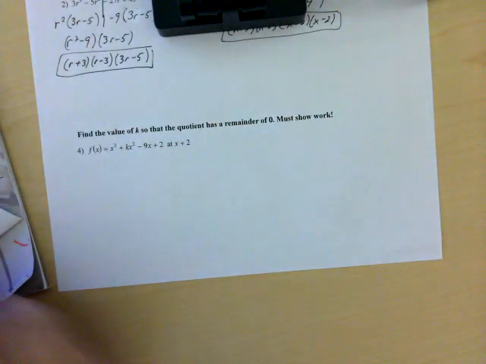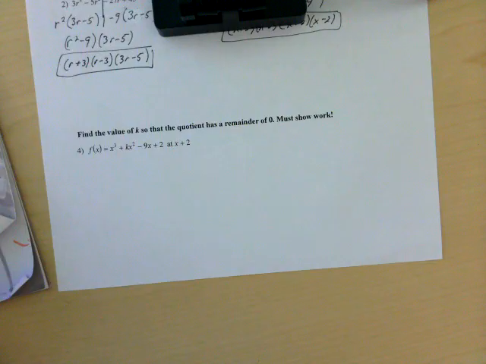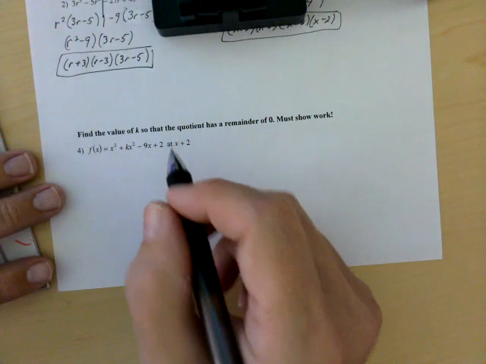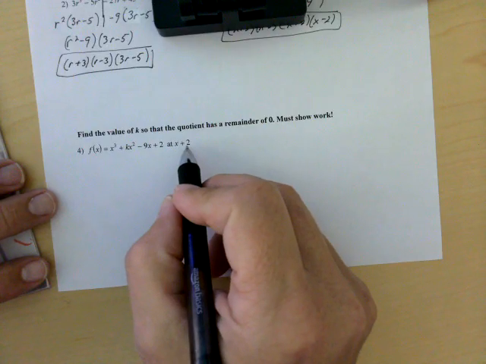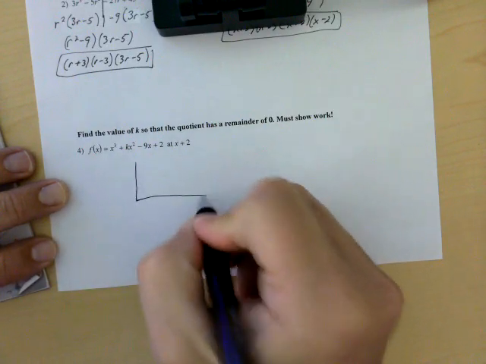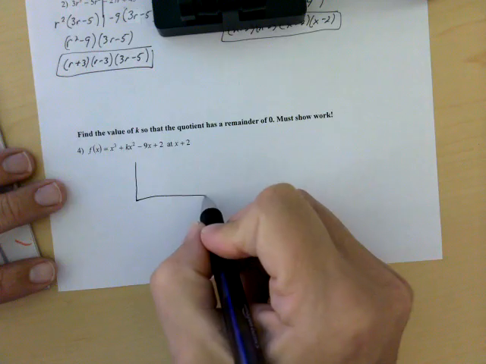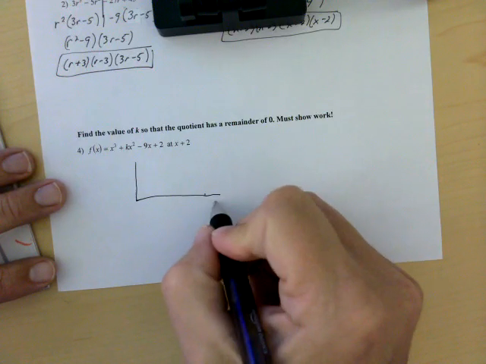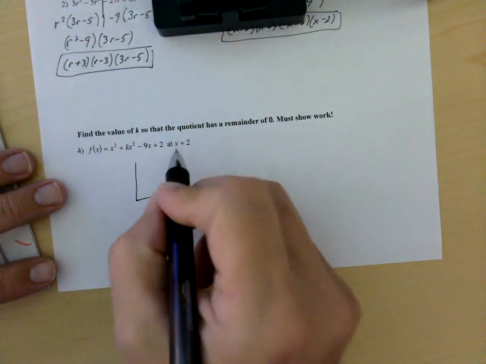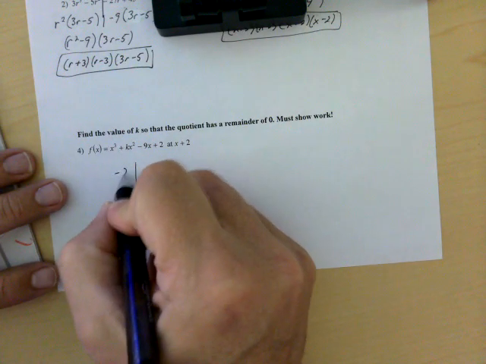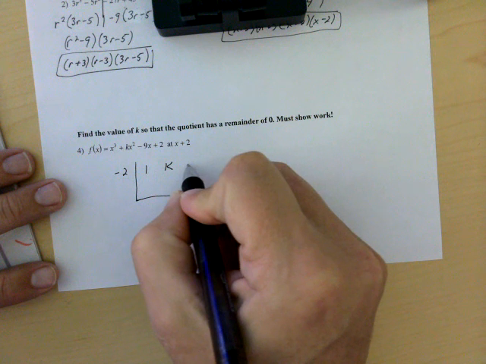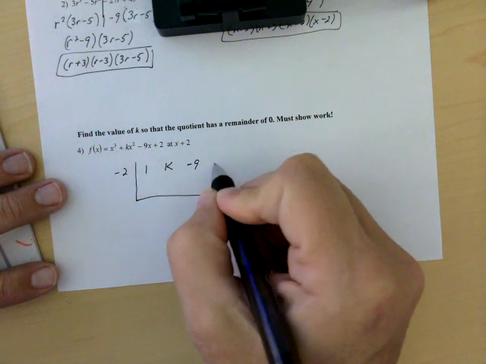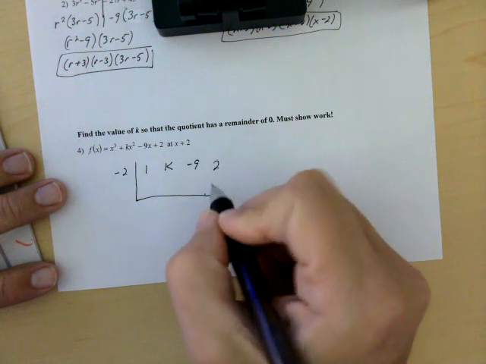This last one, where we have to be able to find k. We kind of have to work backwards to do this. So we're dividing by x plus 2. We can use a half box. And we're told we must get a remainder of 0. Okay, so we do know that we get a remainder of 0 when we divide by x plus 2. So I put a -2 on the outside. We have a 1. We don't know the k. We have a -9. And we have a positive 2.